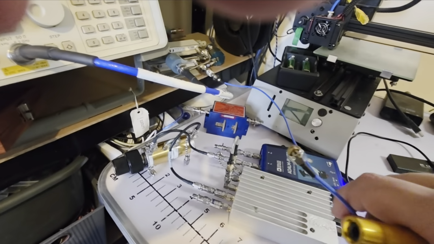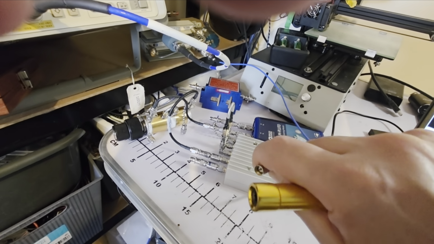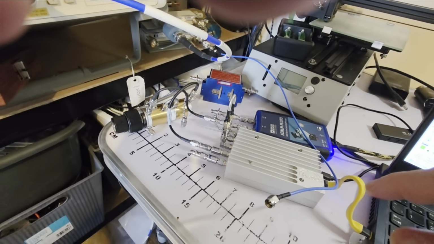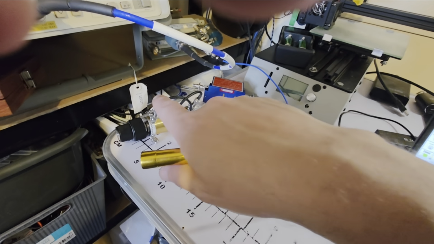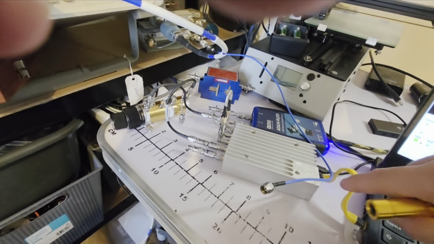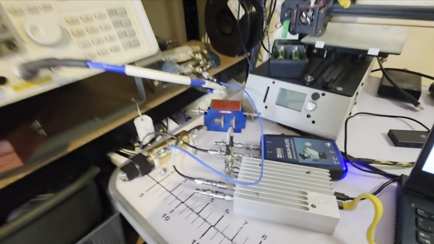So I don't have good wires. I bought a few, but they are very expensive. So this is the output, so I need to connect this one here. One sec. All right.